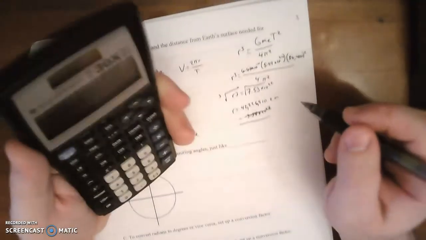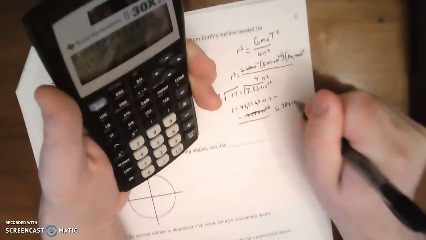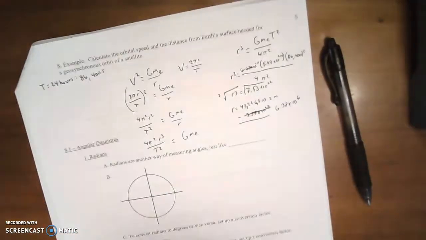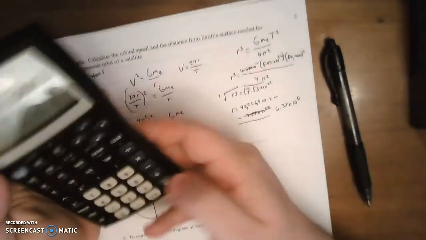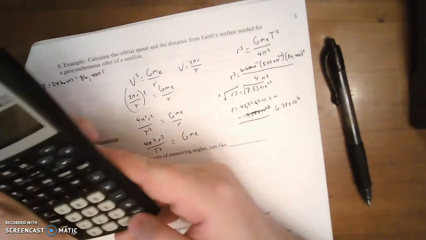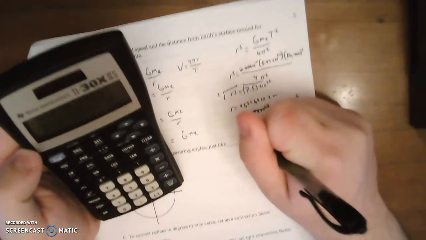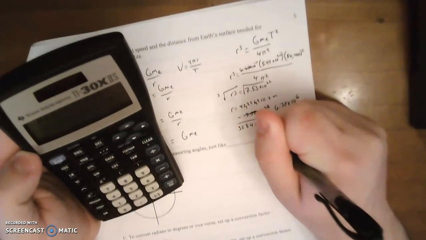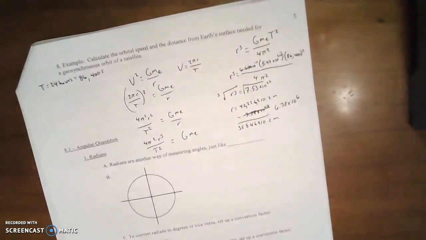I'm making a small error here. The radius of the Earth is 6.38 times 10 to the 6th. So if we go back and subtract that radius of the Earth, this time for good, we do wind up with 35,846,910 meters.